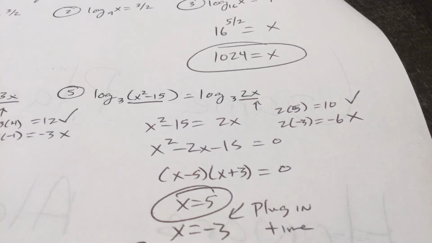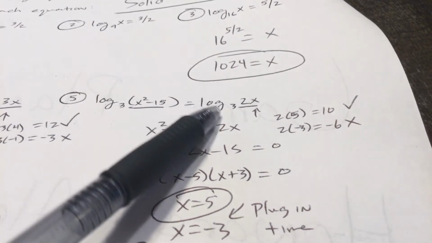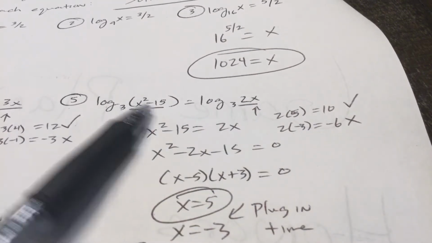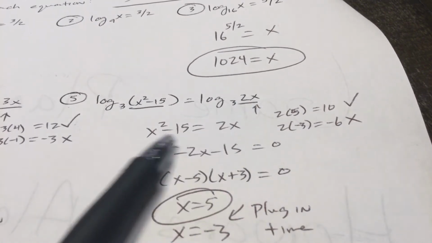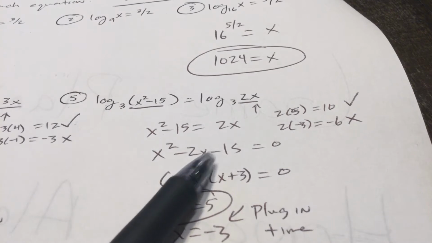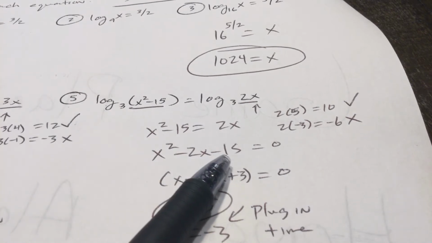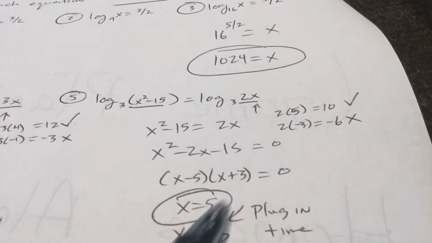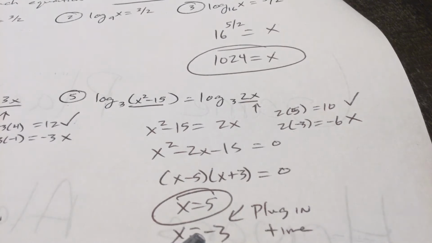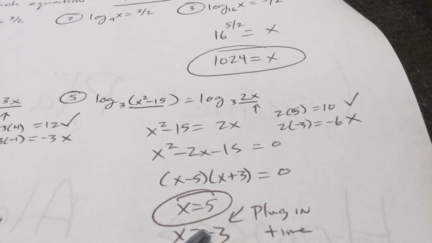Log base 3 of blank equals log base 3 of blank. That means x squared minus 15 must equal 2x. Move the 2x over. You have to solve by factoring again. What multiplies to negative 15 and differs by 2? Negative 5 and 3 means x equals 5, x equals negative 3. Plug in time.